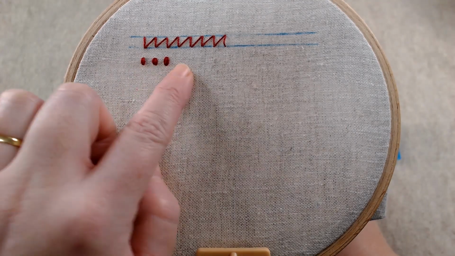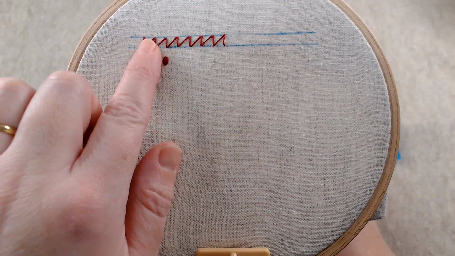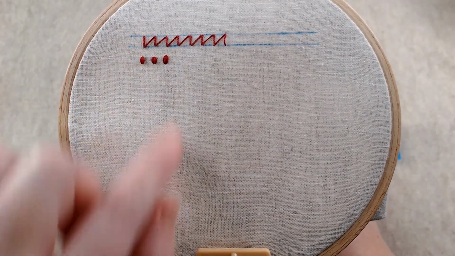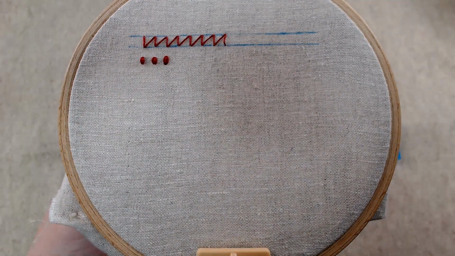So there we go, that's 3 there. That's Granitos, so give that a try. It's a lovely one to incorporate into your slow stitch, and yeah, see how you get on with that. So that's Granitos.